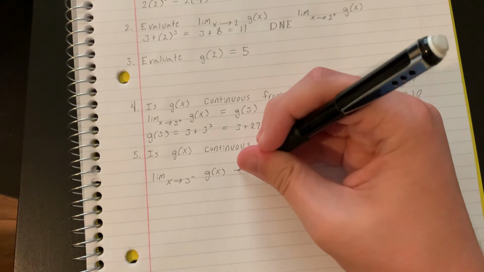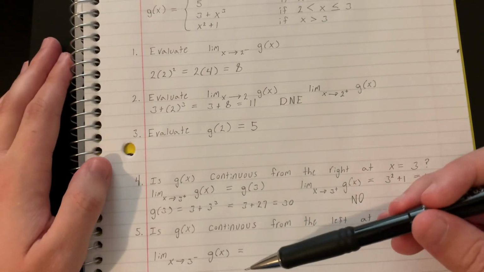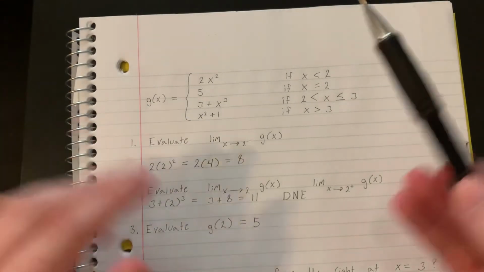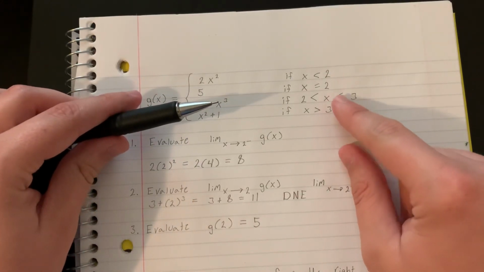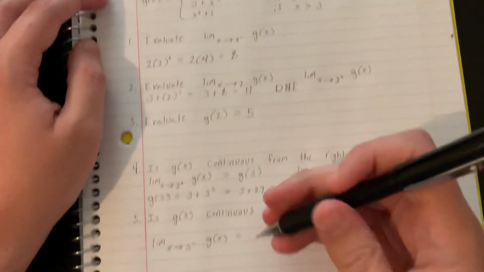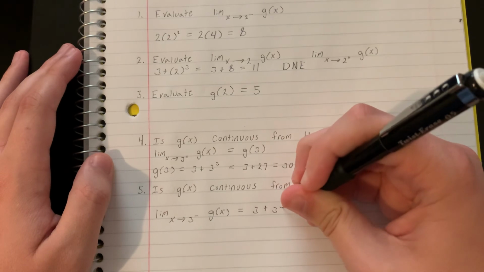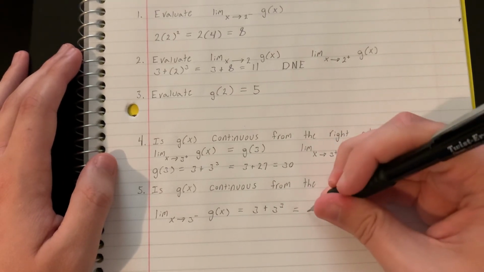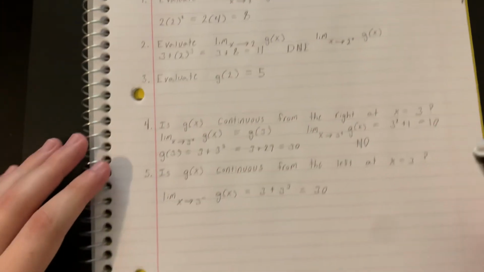So what does that equal? The limit as x approaches from the left. So we're going to plug that into this equation, because if we're coming at it from the left, it's going to be less than 3. So let's go ahead, we'll plug 3 into this equation. 3 plus 3 cubed. And if you remember, we already found this answer right here, and that equals 30. So nice and easy, we found out what that equals.